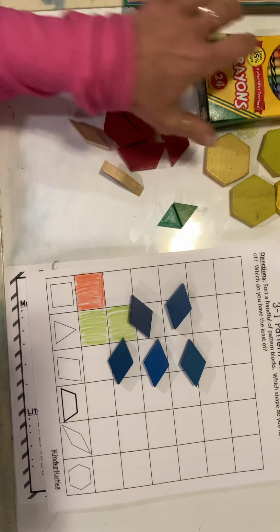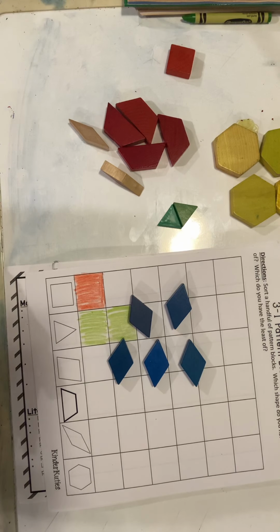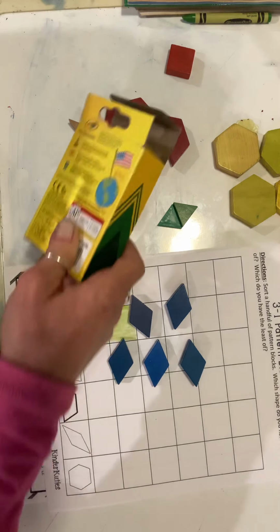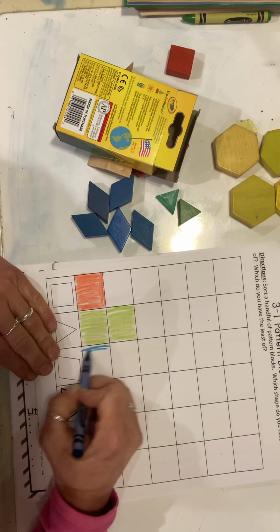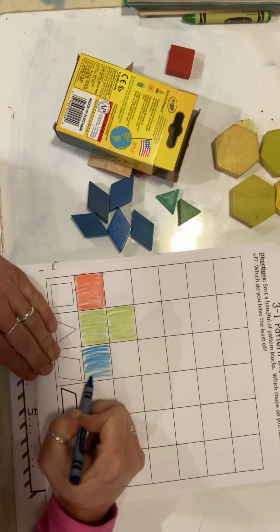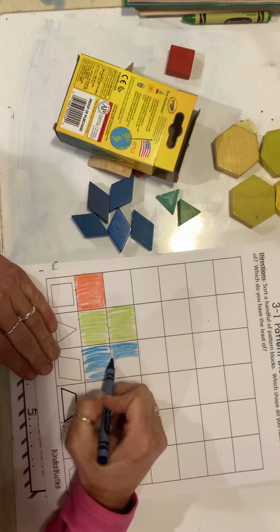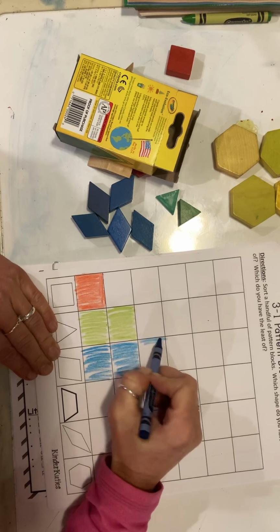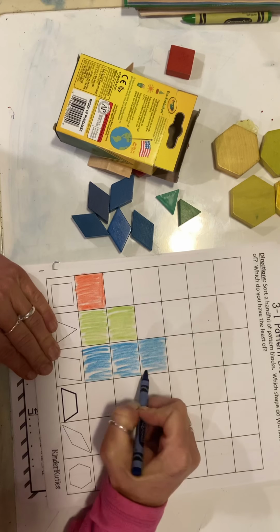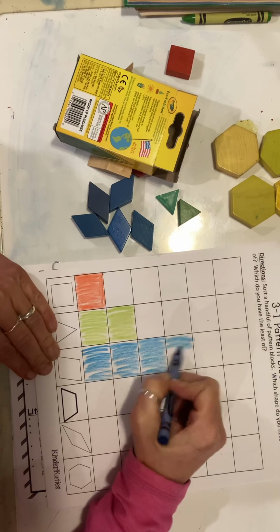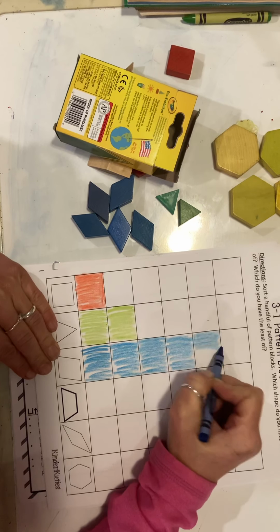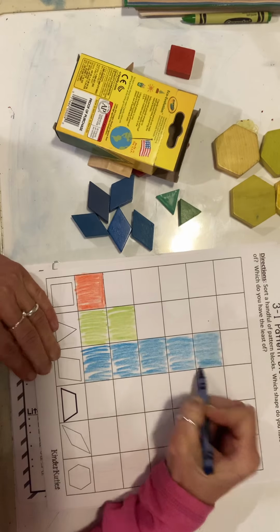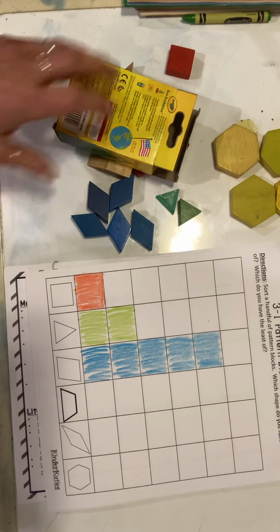So I'm going to color in. What color crayon do I need? Right, I need a blue crayon, and I'm going to color in 5 blue rhombuses. 1, 2, 3, 4, 5. Wow, I sure had a lot of those, didn't I? Look how tall it is. You have a lot of blue rhombuses.